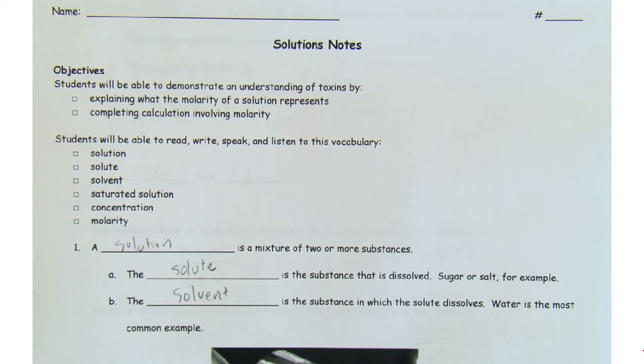Okay, so we're going to be talking about solutions. And a solution is just a mixture of two or more substances. So if I put sugar and water together, I've made a solution. If I put salt and water together, I've made a solution. Anytime I mix two things, I'm making a solution.